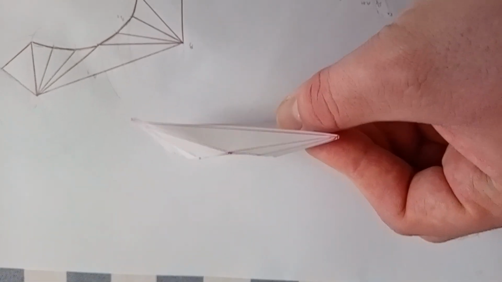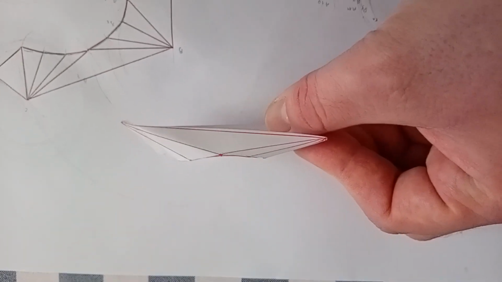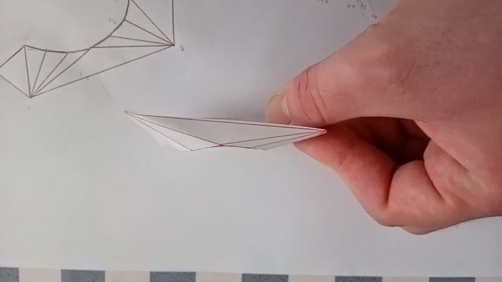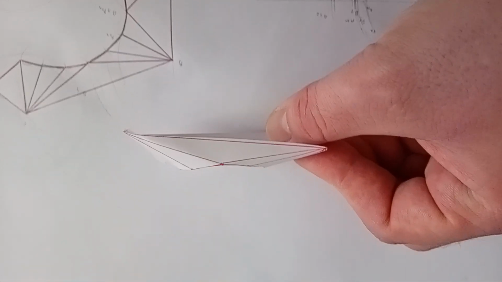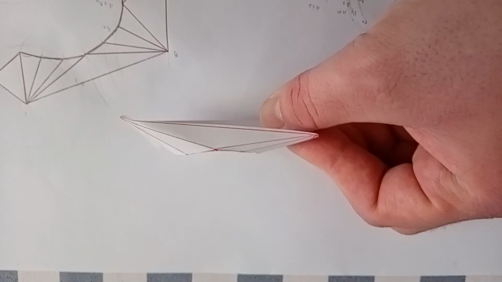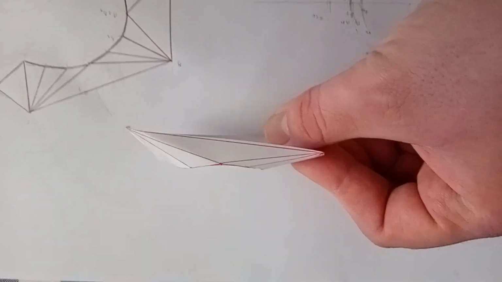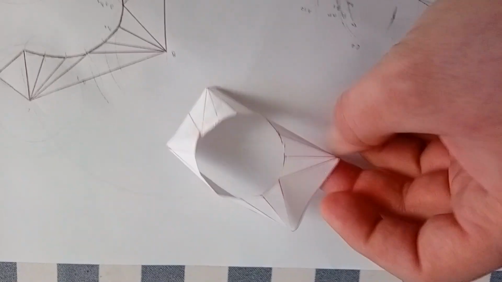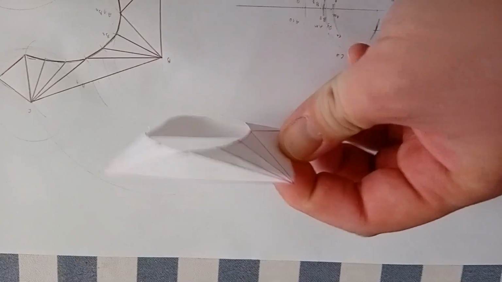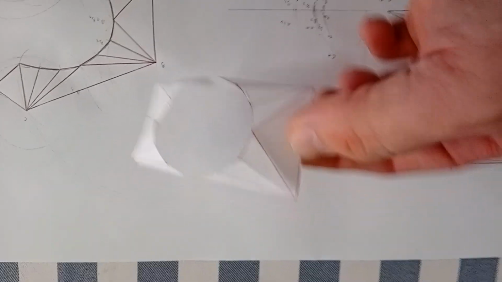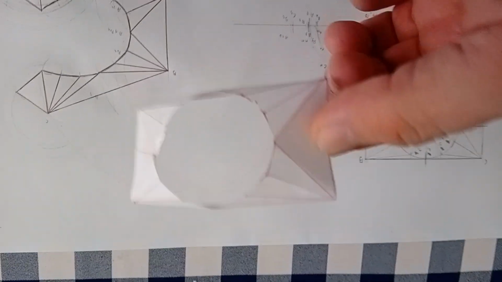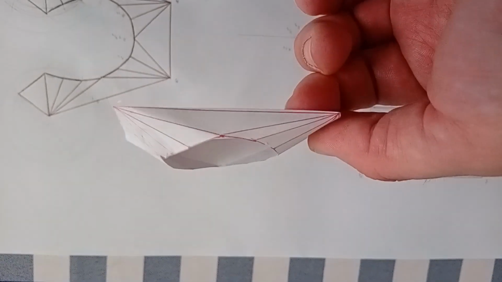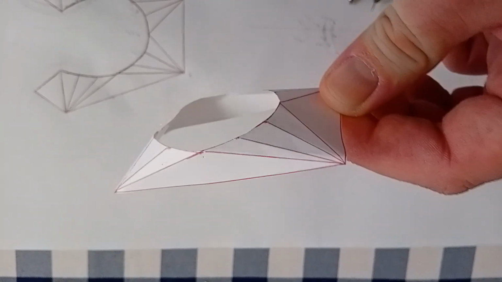I also needed to have place for the flange itself, at least 50 millimeters, and that's why it was a rather big challenge to draw this pattern.